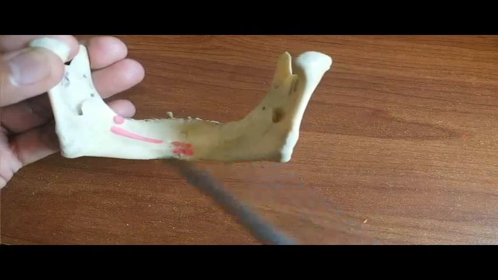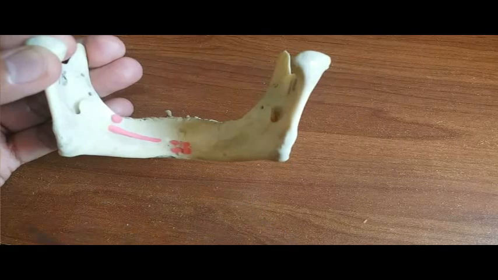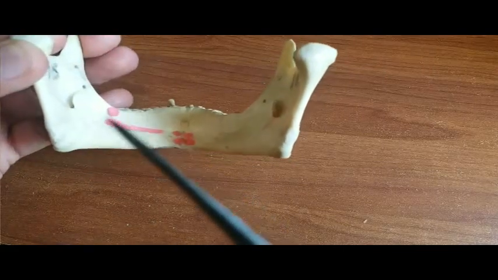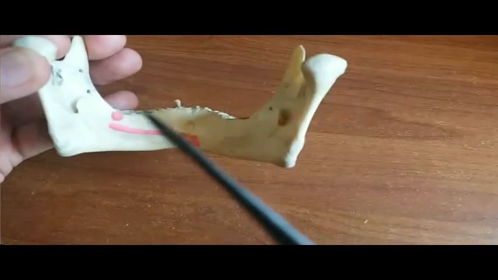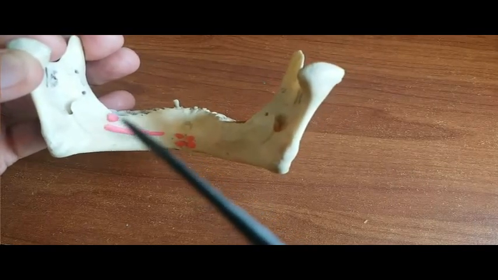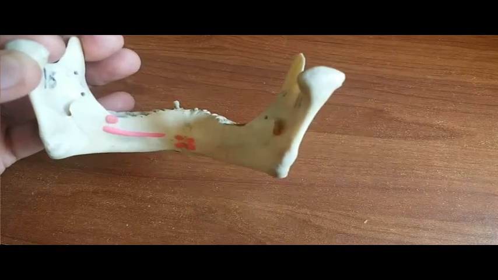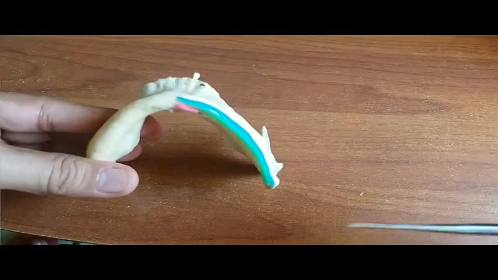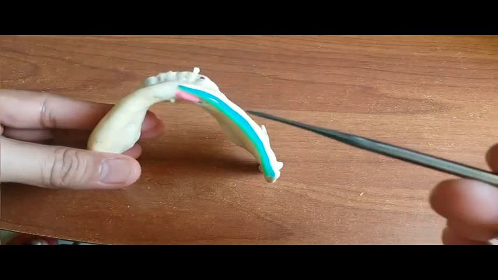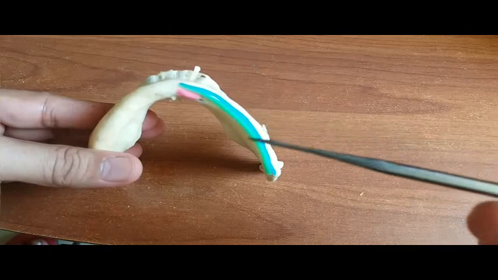These two mylohyoid muscles form the floor of the mouth. This muscle, which is taking origin from just below and behind the socket of the last molar tooth, is the superior constrictor of the pharynx.